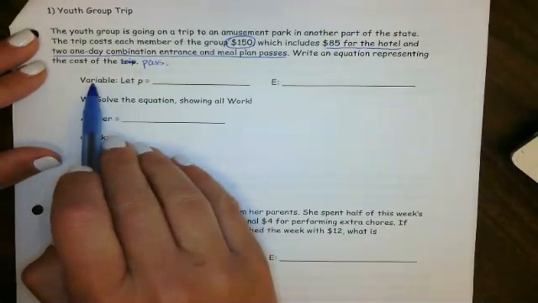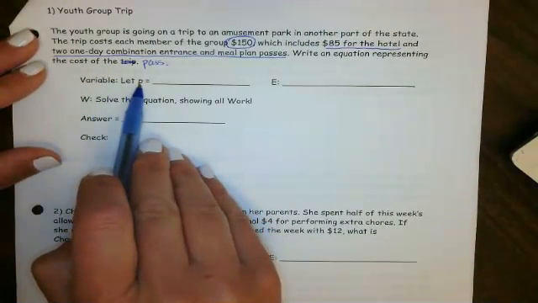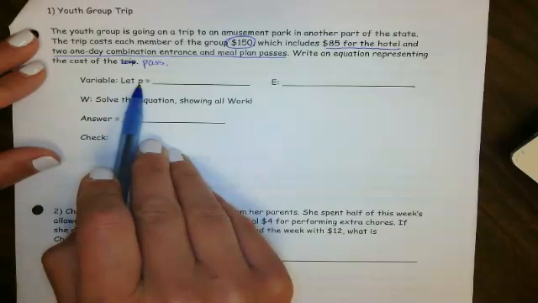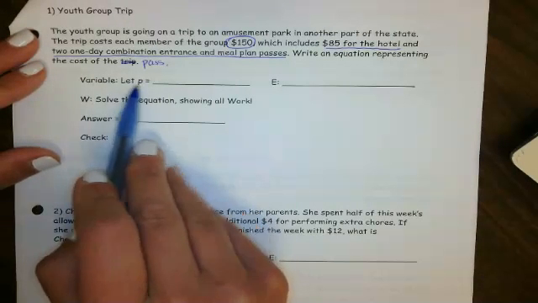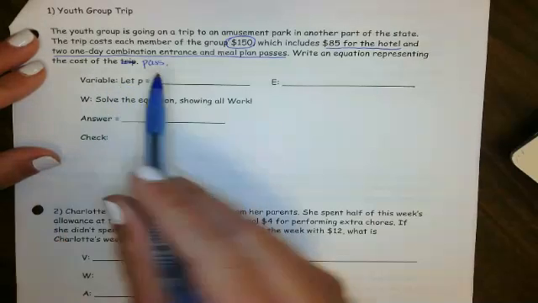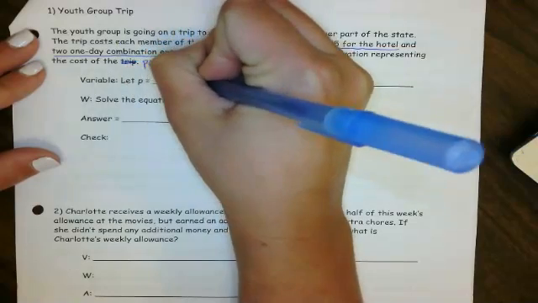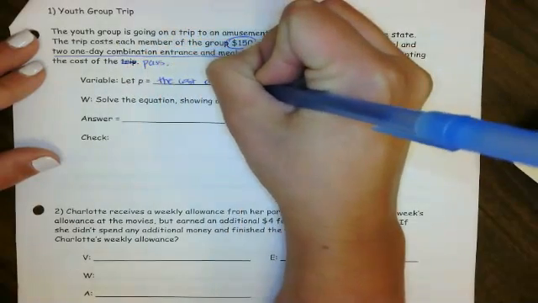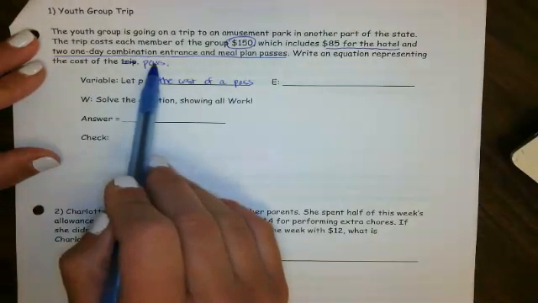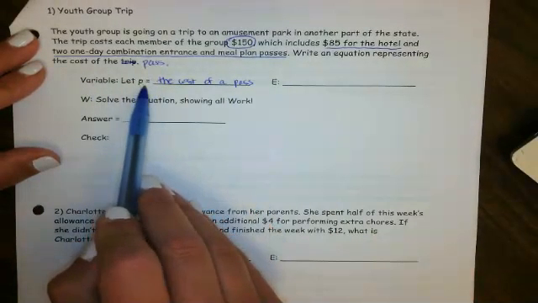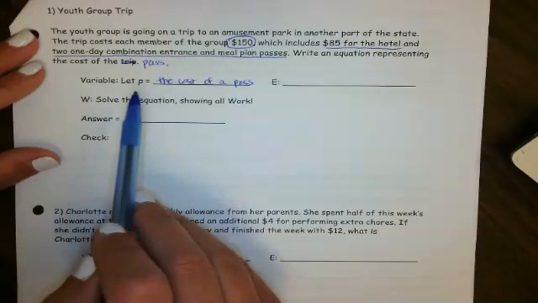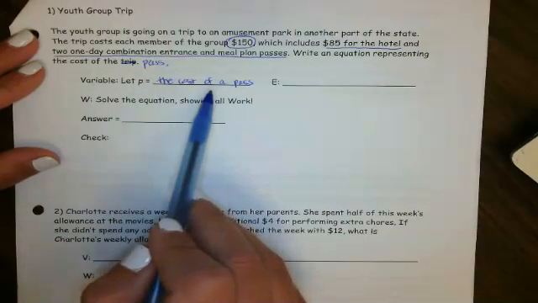Okay, so the variable is where we just identify the variable. We've been doing this already, like picking C for cost or M for months or D for dollars. Now you're just going to write it in this more formal way. So we're going to say let P equal the cost of a pass, okay? Because that's what the question's asking. Write an equation representing the cost of the pass. That's what we're trying to find, so I use P for that. If you want to use C for that, you could, okay? But it's better to pick a variable that actually goes with what you're solving for.